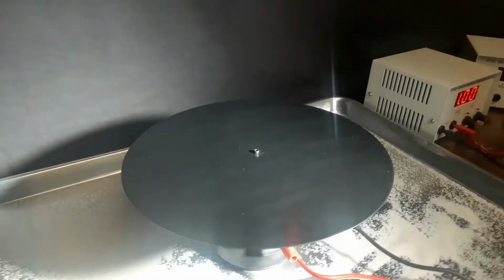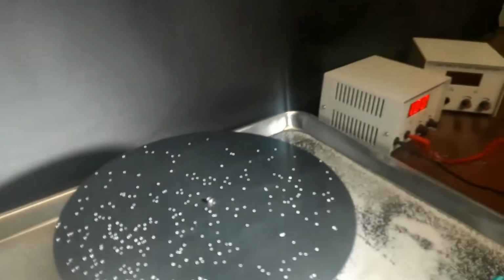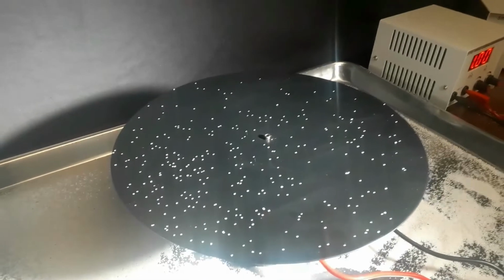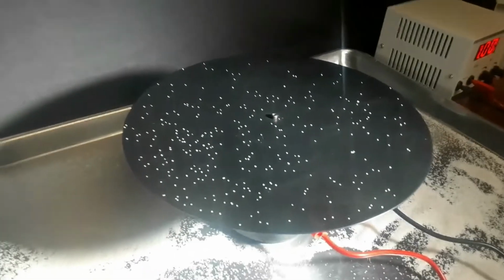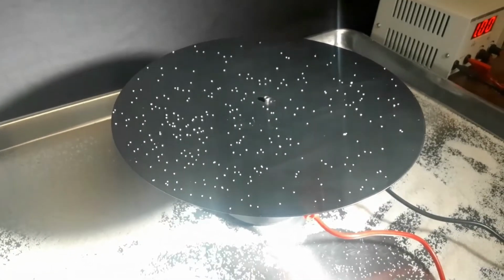To start with, just take a look with our naked eyes at the sand on the plate. That's just grains of sand. Nothing special going on there. Just looks like grains of sand on the plate.